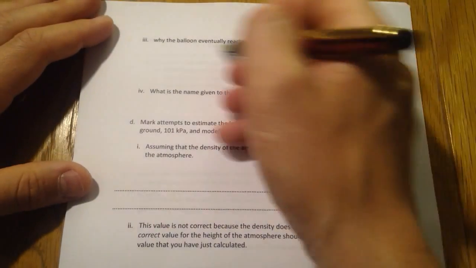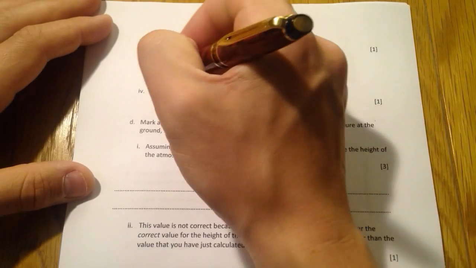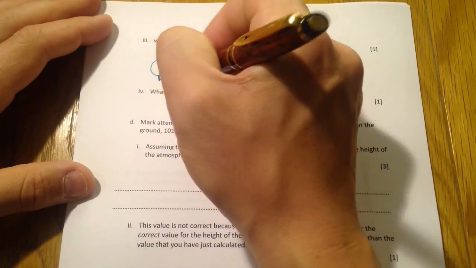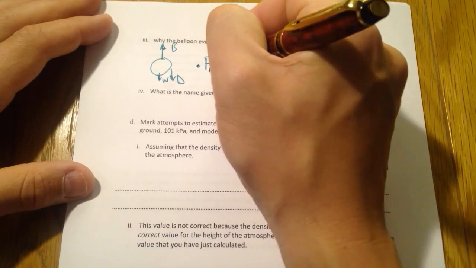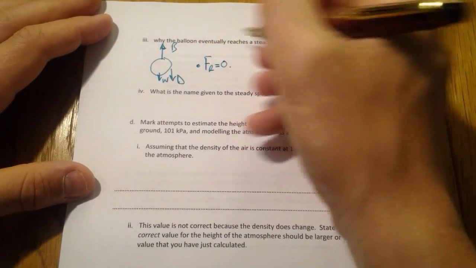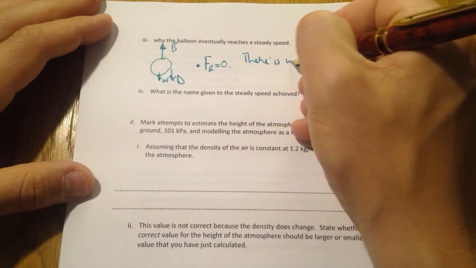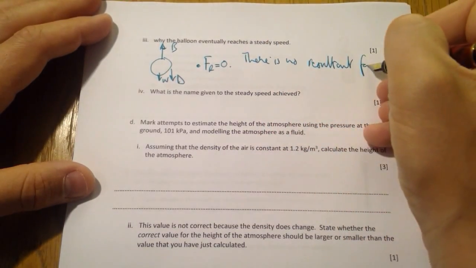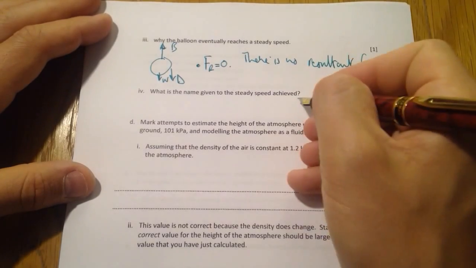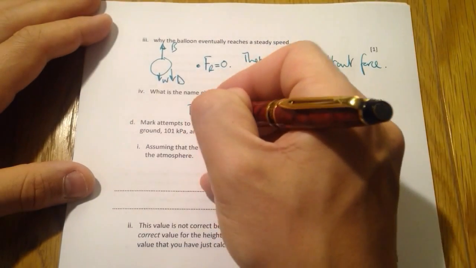Okay, why does it eventually reach a steady speed? Well, the buoyancy, the weight, and the drag should all be equal, so the resultant force is 0. So there is no resultant force. What's it called when we reach a steady speed? Simply terminal velocity.